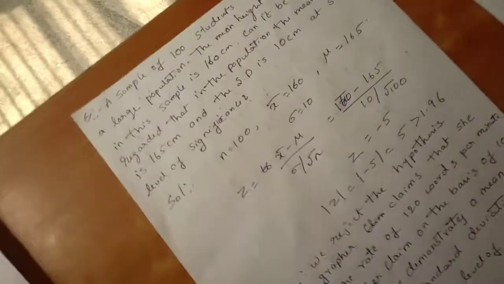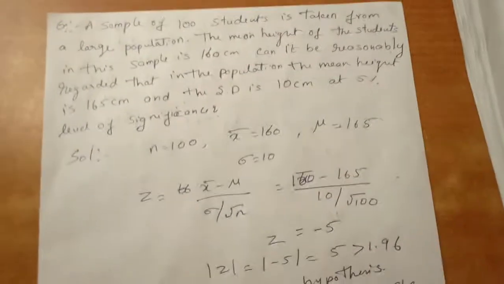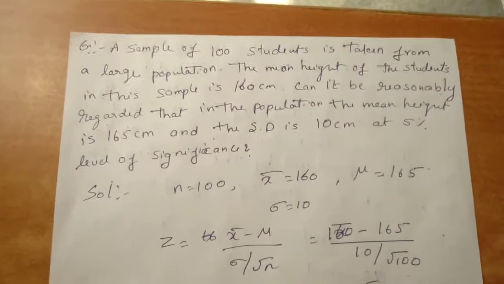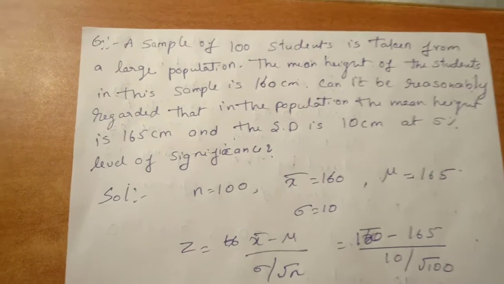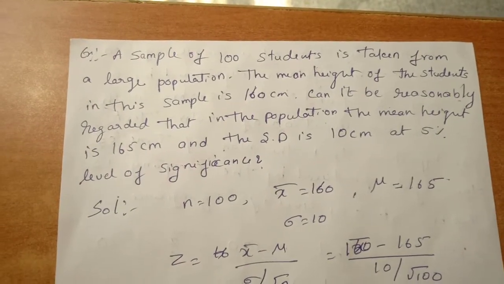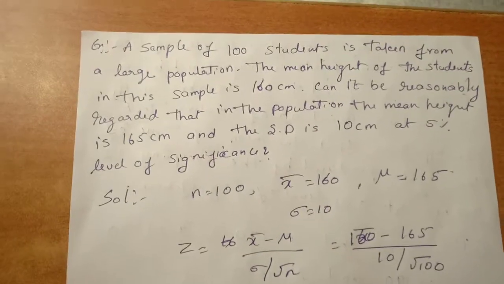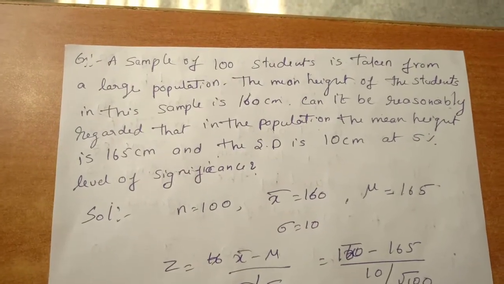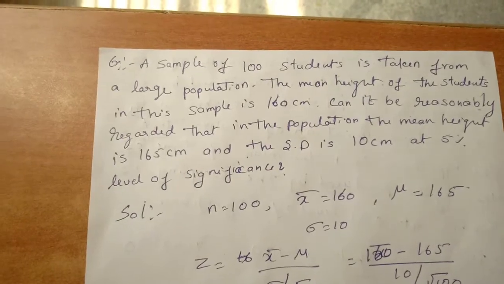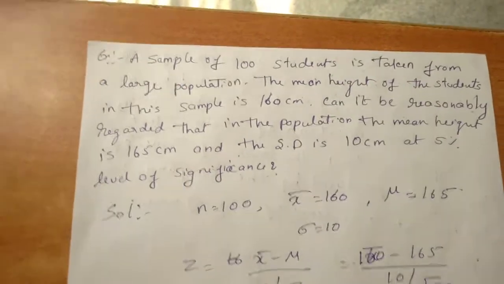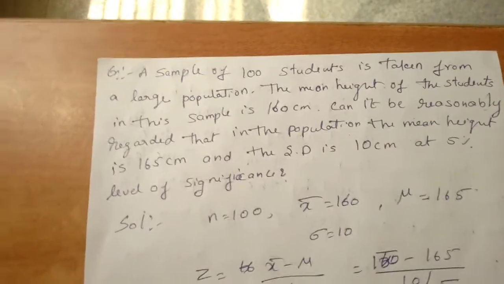So this is the method of solving a problem. Now I take one more similar problem. This is also a model question paper problem. In the model question paper, they ask similar problems only. A sample of 100 students is taken from a large population. Whatever hypothesis we do, we are not doing it for the entire population. We just consider only a sample of the population and we make the assumptions.